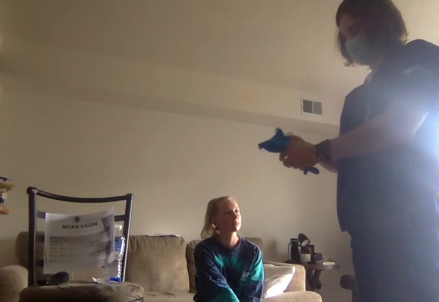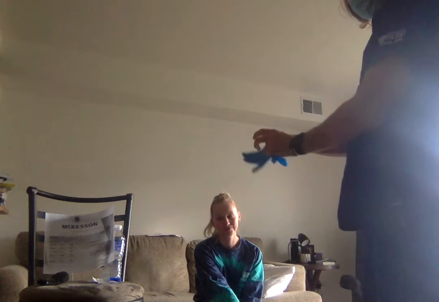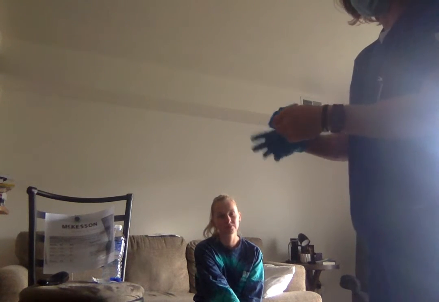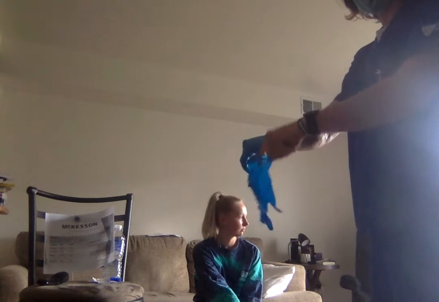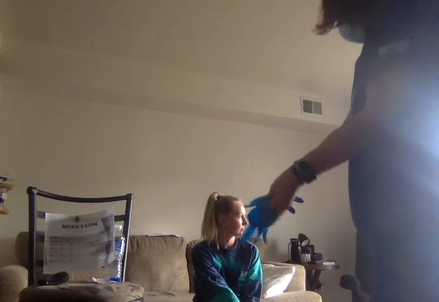As I enter the room, I'm going to wash my hands, and I'm going to apply gloves because I'm going to have to split my pill, or I'm going to have to split this medication in half. So I will be touching the medication.